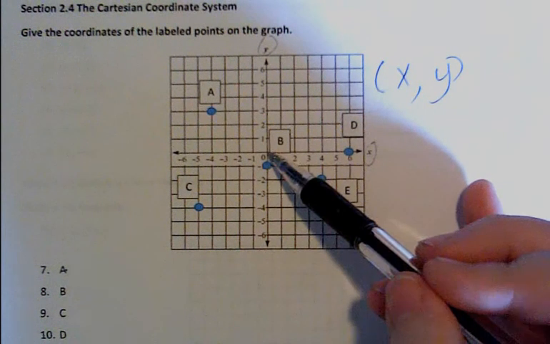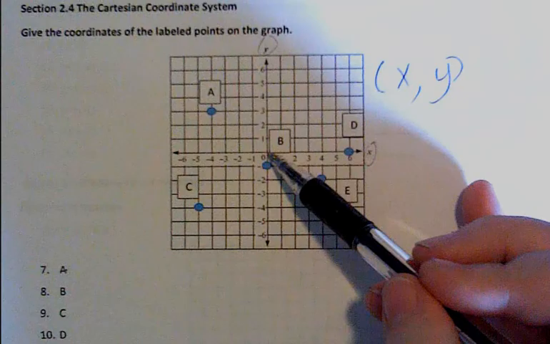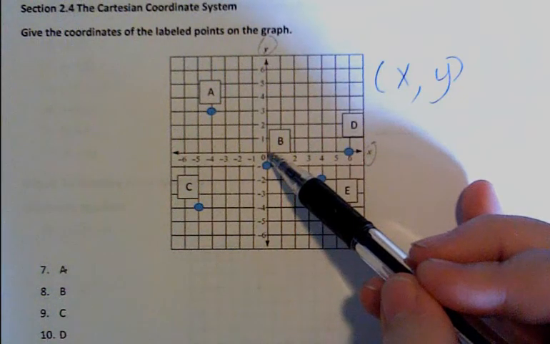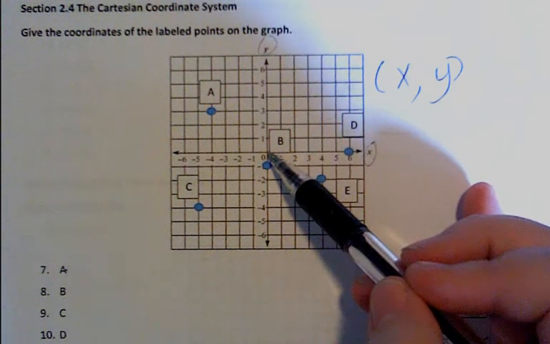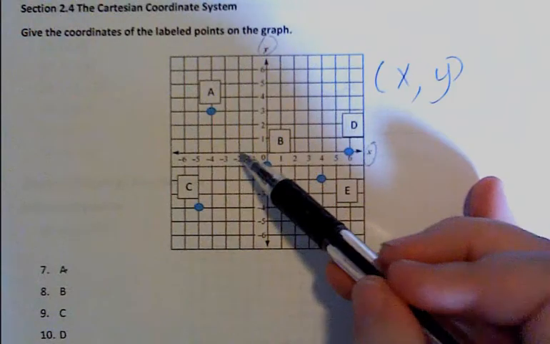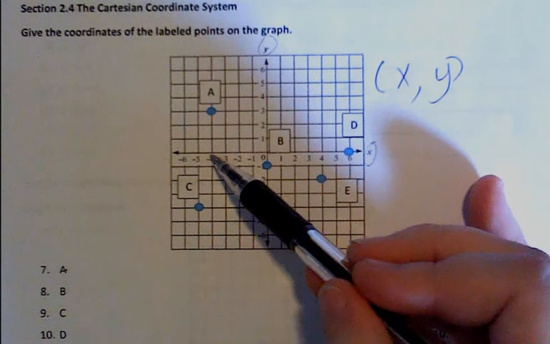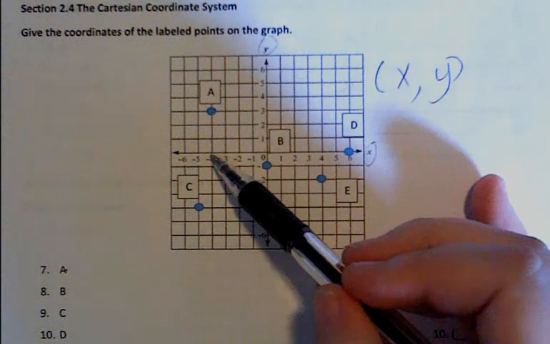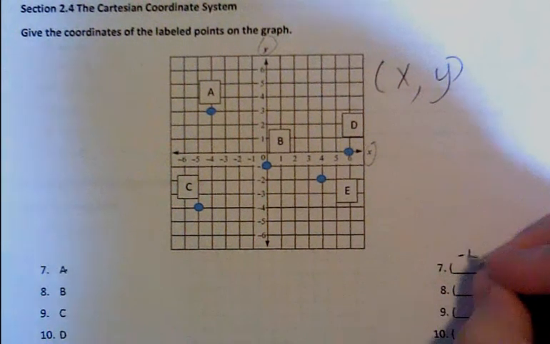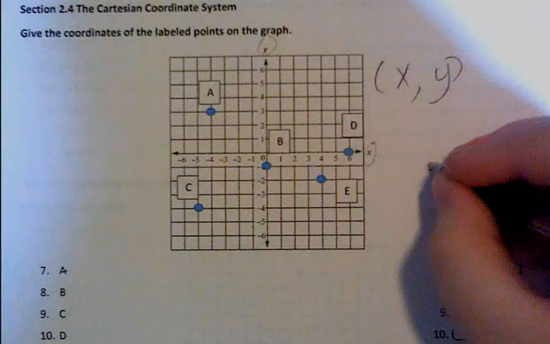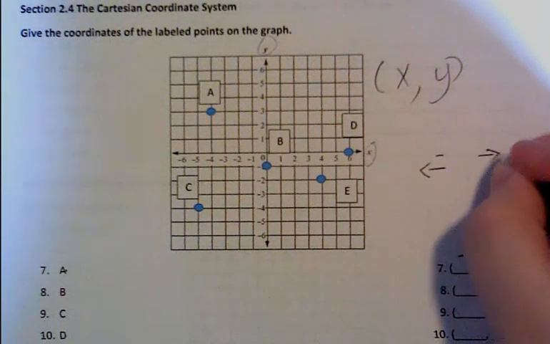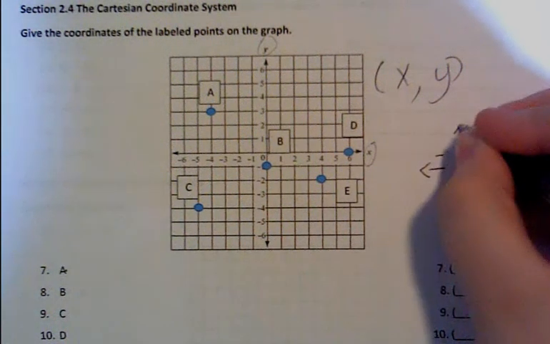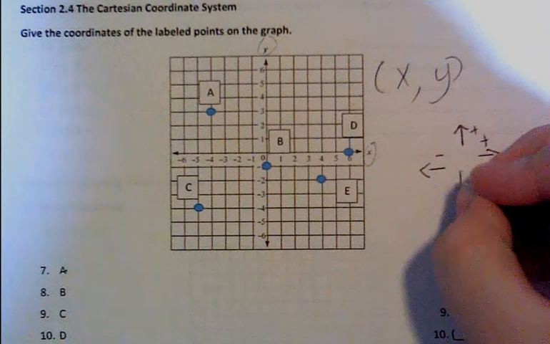And I'm going to go to A. So I travel on my x-axis first. I'm going to go until I find what line A is on. 1, 2, 3, 4. Since I went 4 spaces to the left, that would be a negative 4. Because remember, left is negative, right is positive, up is positive, down is negative.